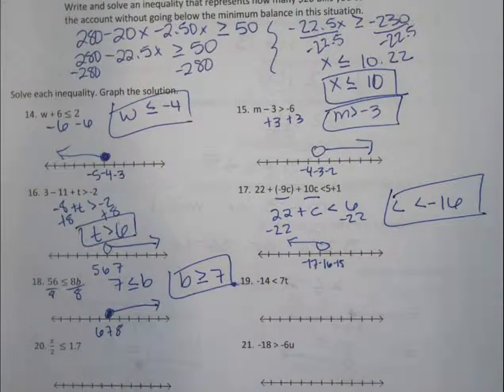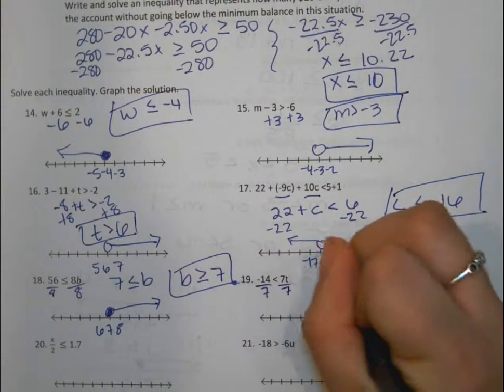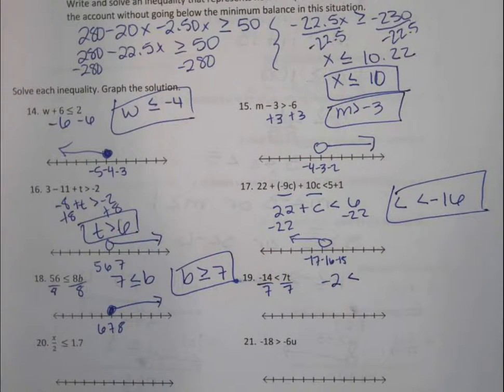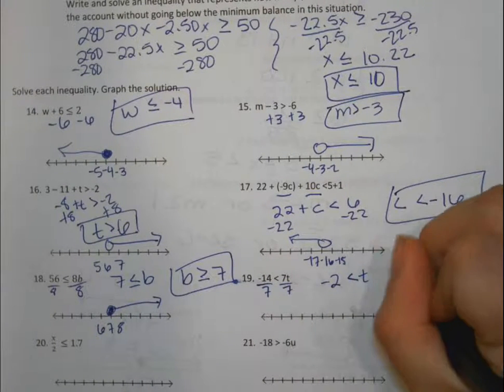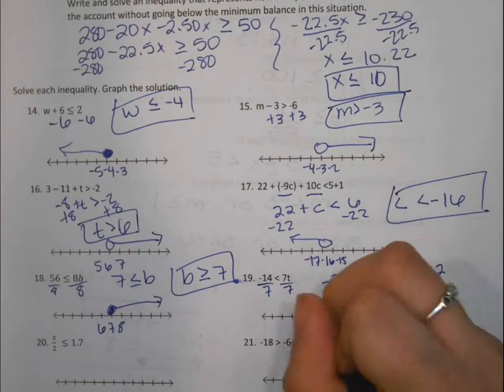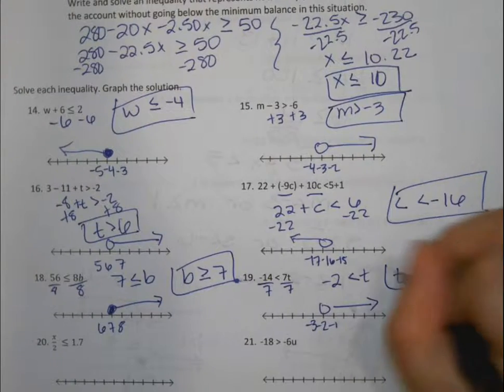Okay. Number 19, I want to go ahead and divide both sides by 7. Negative 14 divided by 7 is negative 2. The sign does not flip because the 7 was positive. And then I have t. I do want to flip the inequality, however, to make t be on the left side. So t is greater than negative 2. Open circle, to the right.